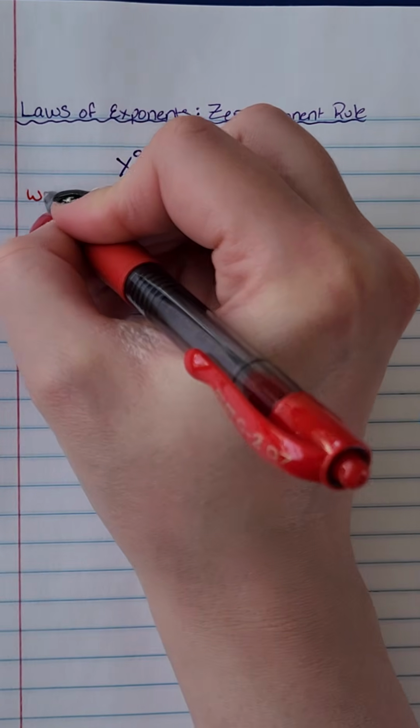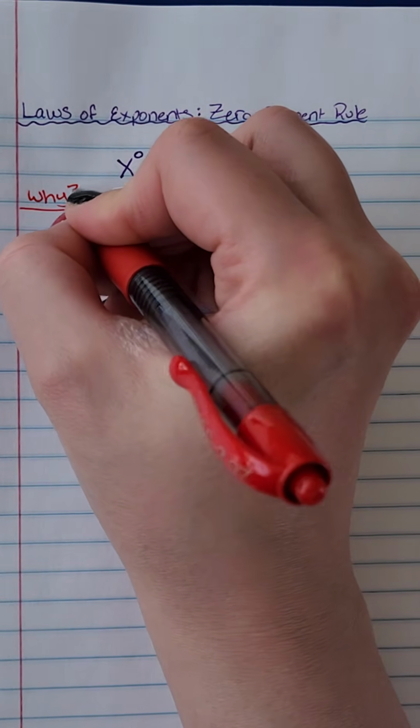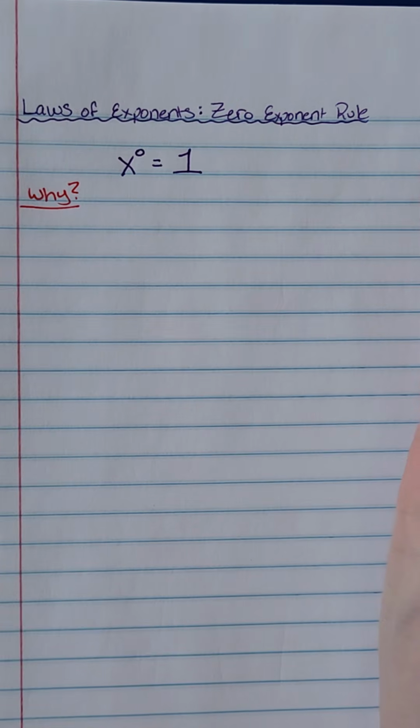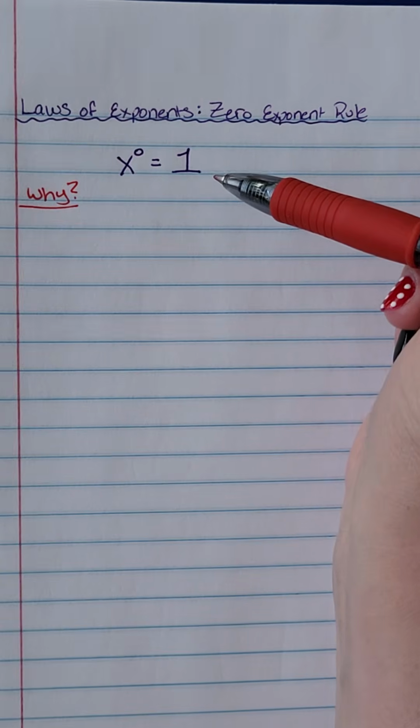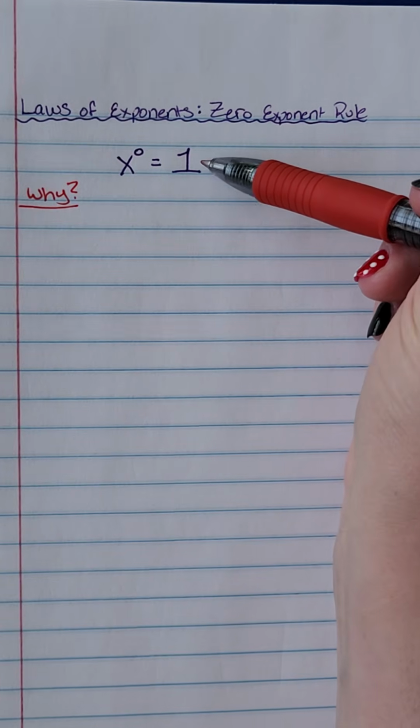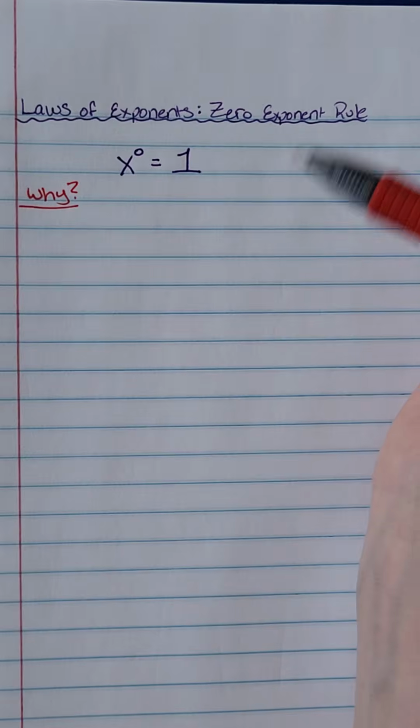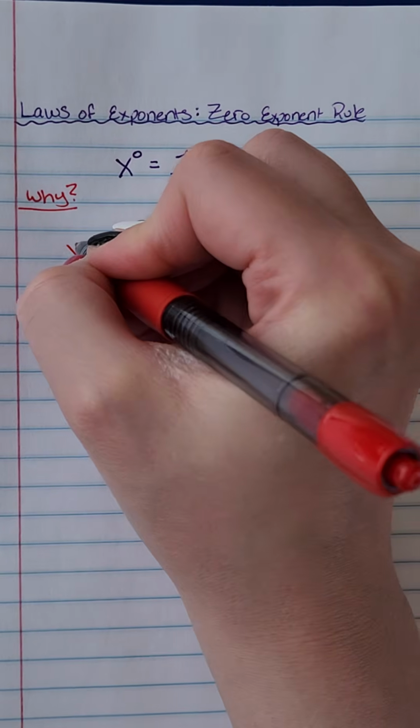Now, this is usually pretty easy for people to remember, but again, why does this happen? I like to say that because I do have students make the mistake of putting a 0 here, but it's not. It is a 1. You are going to be left with something. Now, why does this happen?